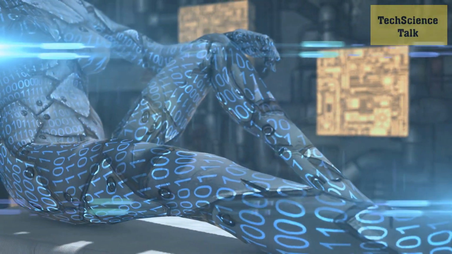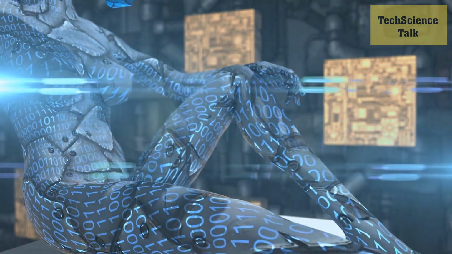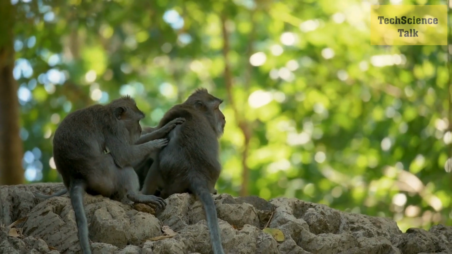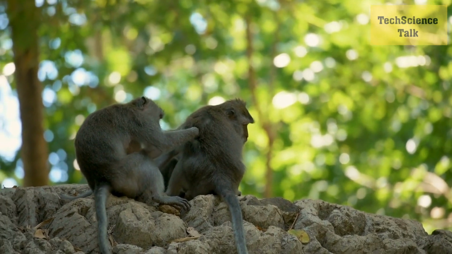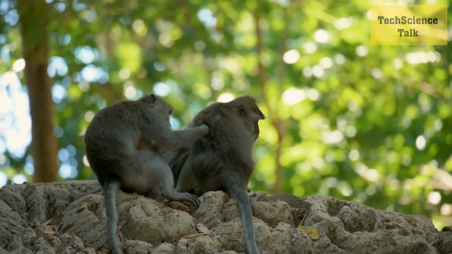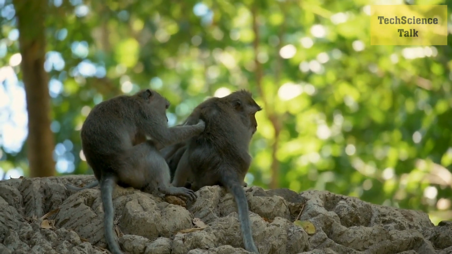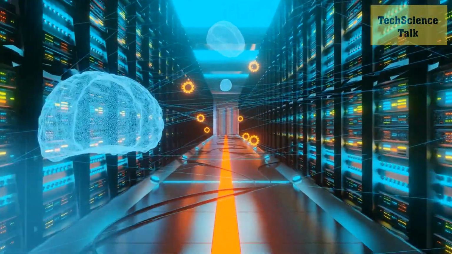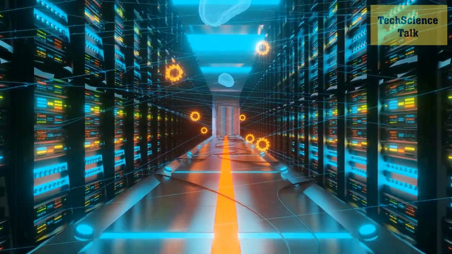Another area of technology that may impact language in the future is artificial intelligence, AI. As AI becomes more advanced, it may be able to understand and respond to language in more complex ways, allowing for more natural and human-like interactions. This could have a significant impact on the way we communicate with machines and each other.